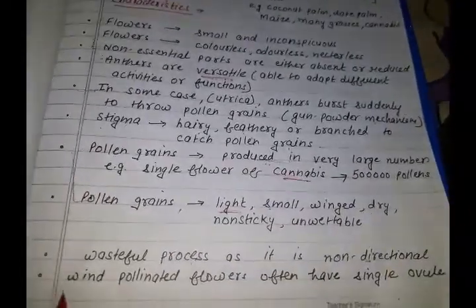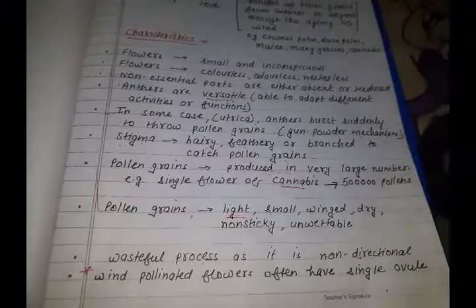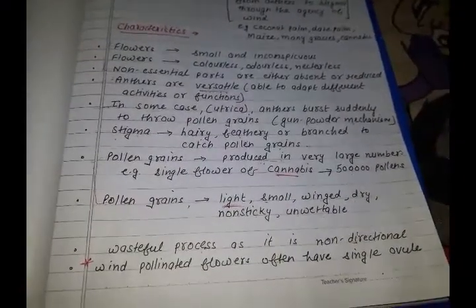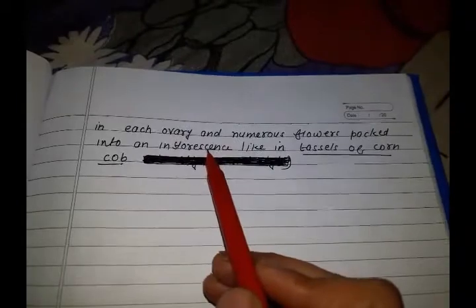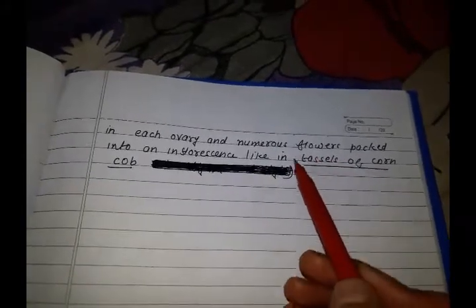Fine. And this is a very important point, that wind pollinated flowers often have a single ovule in the ovary and numerous flowers packed into an inflorescence. For example, in the maize plant, like corn is a maize plant, the tassels of corn cob, in tassels various flowers are packed together into an inflorescence. आपके एग्जाम में ये क्वेश्चन पूछा जाता है बहुत बार कि tassels of corn cob किस पार्ट को रिप्रेजेंट करते हैं.